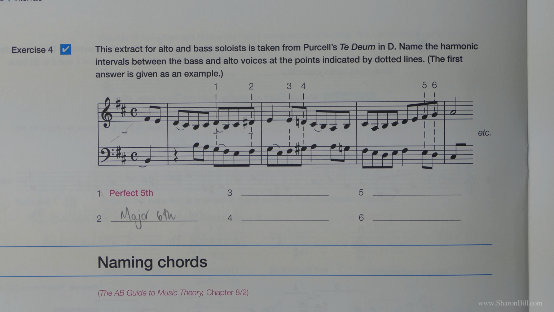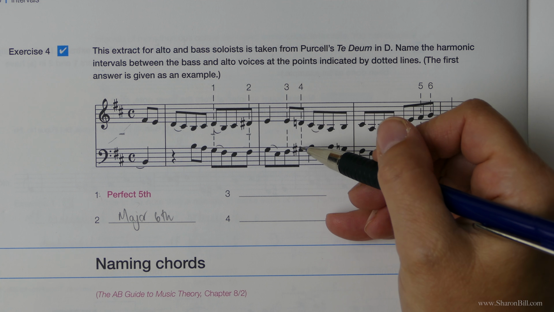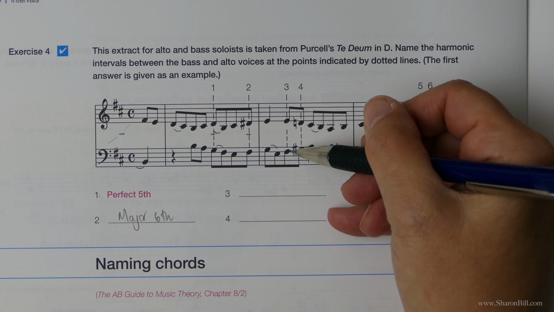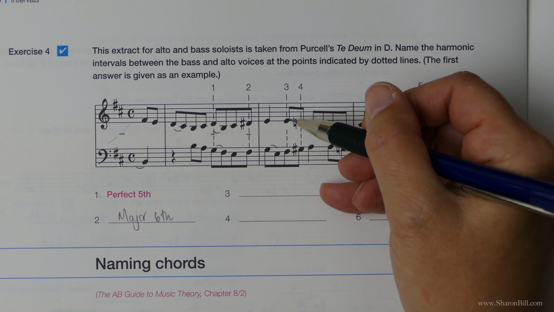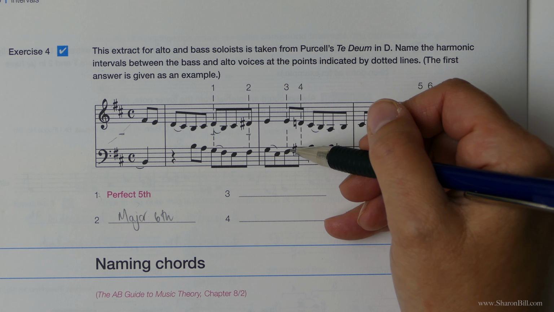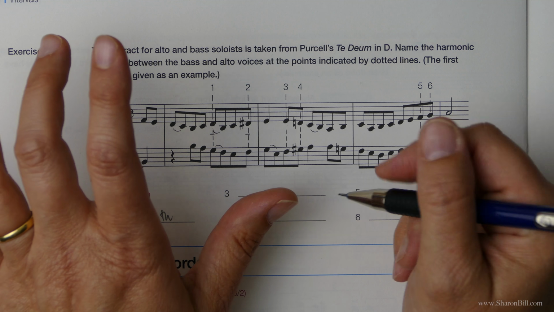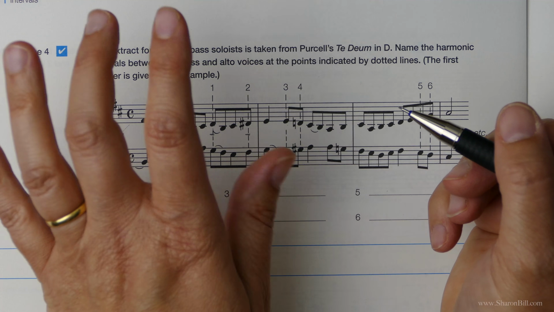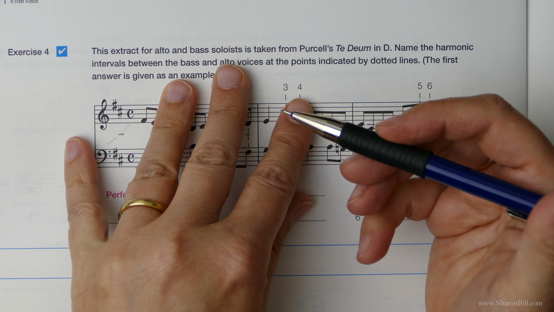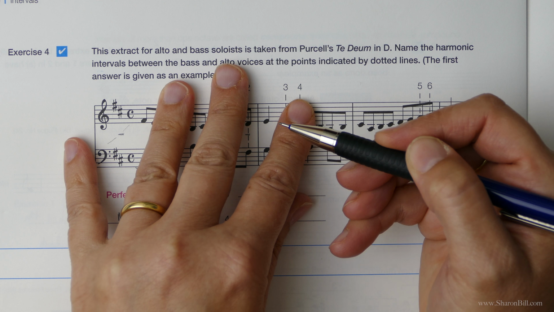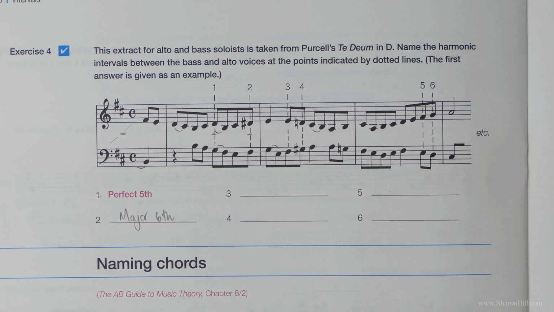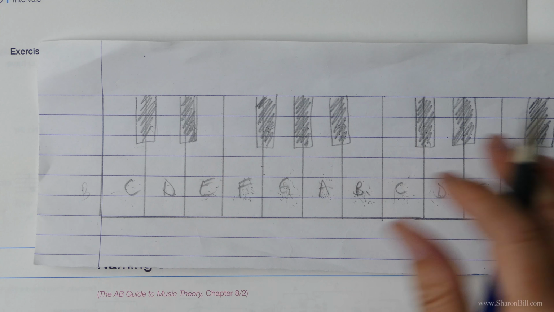Let's have a look at number 3. So we have that same F sharp as our lowest note, and this time we're going to the E, so we know that that's a seventh. F, we always count the first note as the number 1. F, G, A, B, C, D, E means we've got a seventh. So let's just look at that.